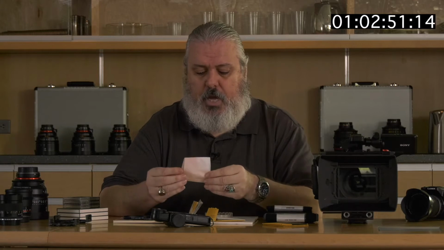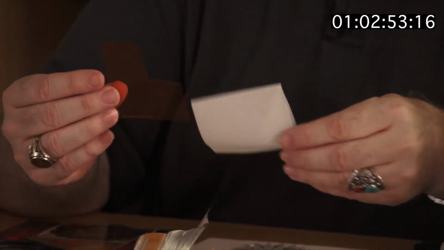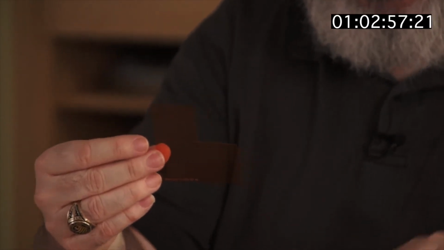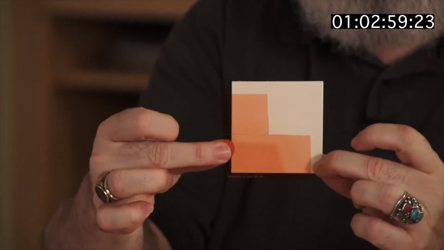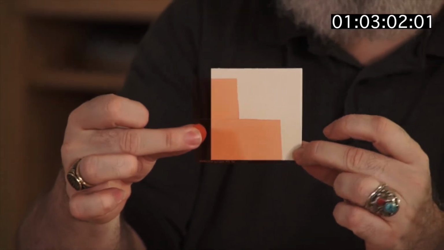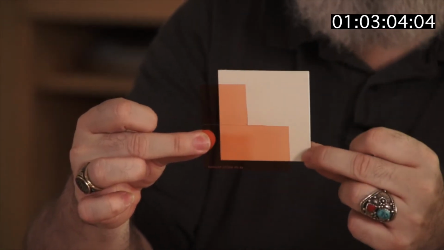And this is what they look like. It's just a delicate little vellum, and if I show you against a piece of white card, you can see how I actually cut out a little piece to put into a film camera, and that's what it is. You just cut it out with scissors, and we stuck it in the Panaflex.